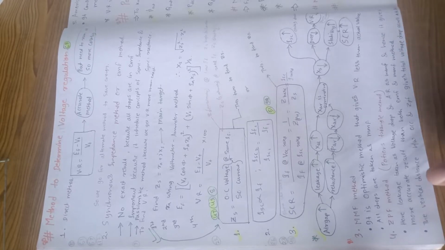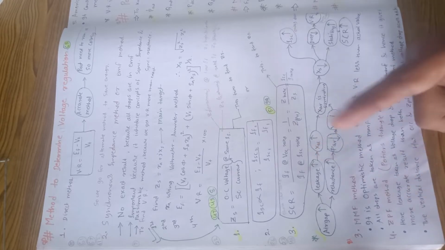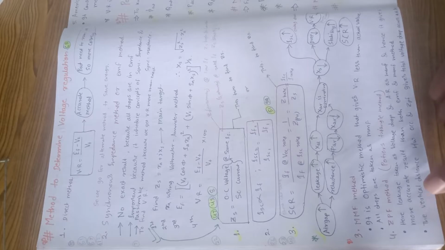This one is more accurate than the above two, EMF and MMF methods, because the main reason behind this is that here leakage is taken as voltage drop and armature reaction is taken as MMF. This is the main reason.